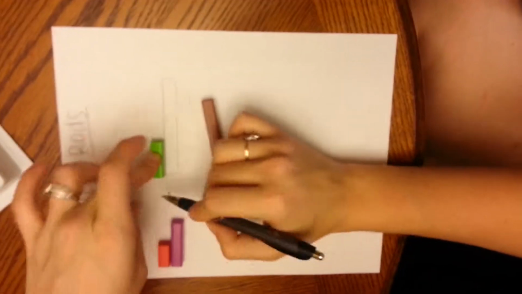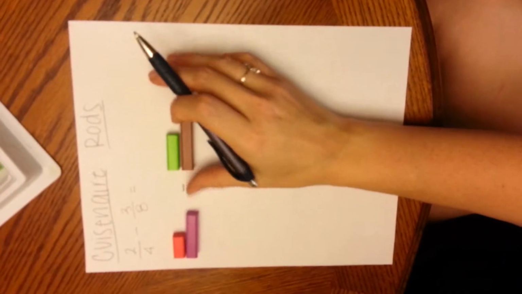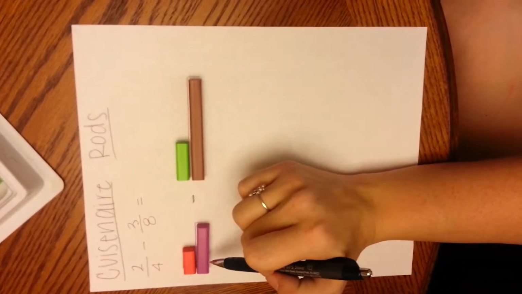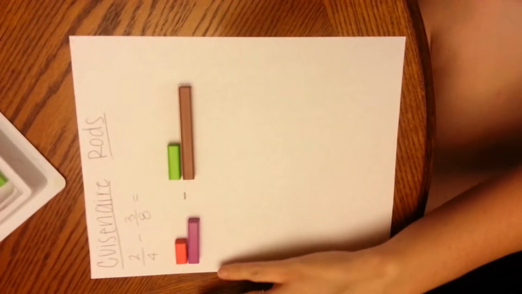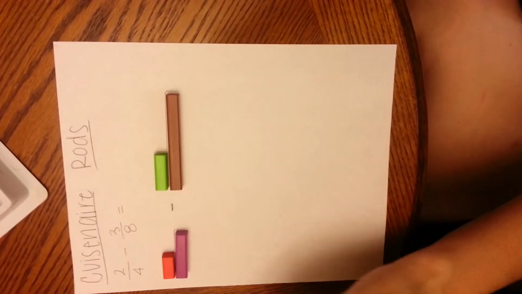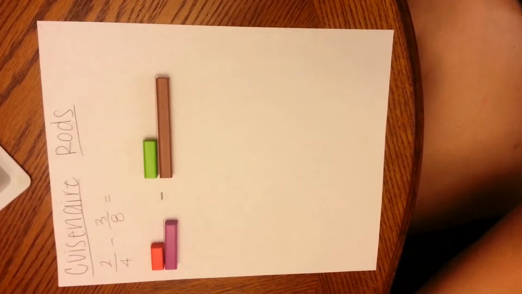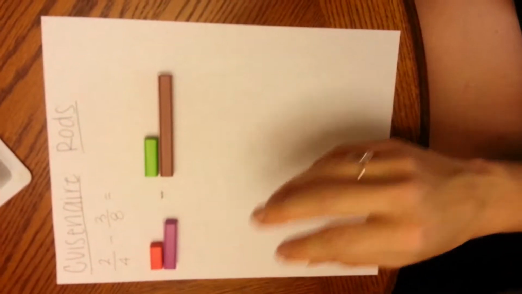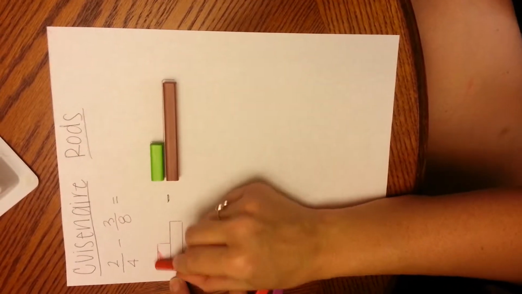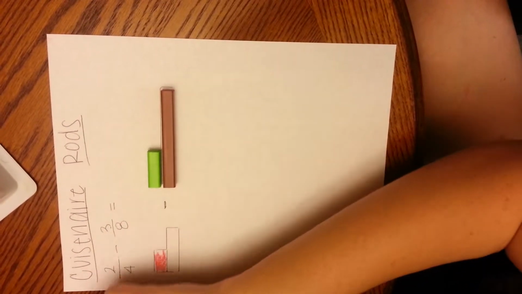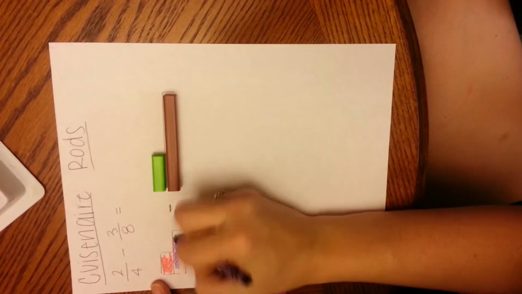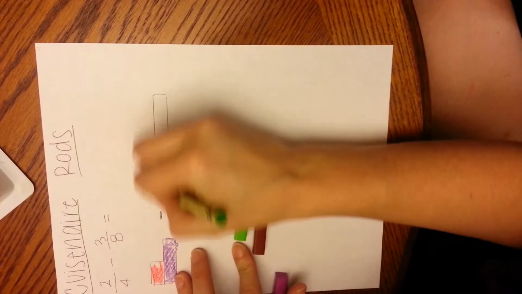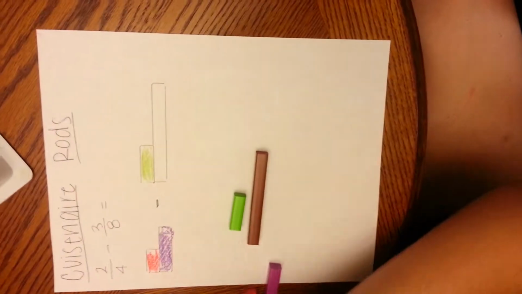We're going to put the subtraction there because we know that we're subtracting this fraction from this fraction. So we'll take a little time for everyone to dig out those colors so that we can color those in to get a good representation. So there's our red and our purple. For our green and our brown.